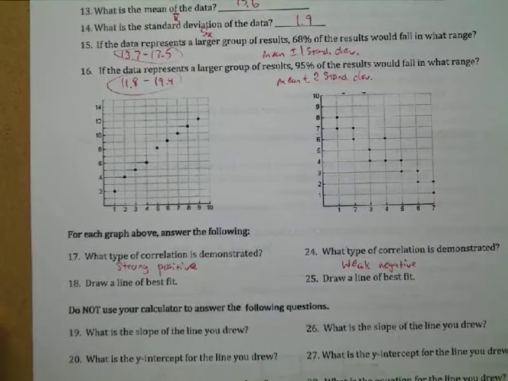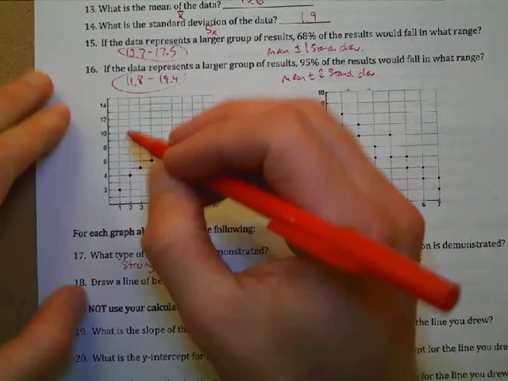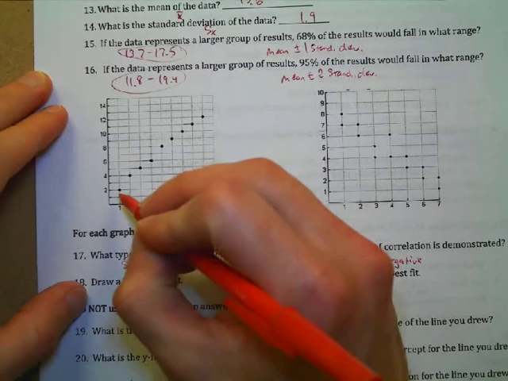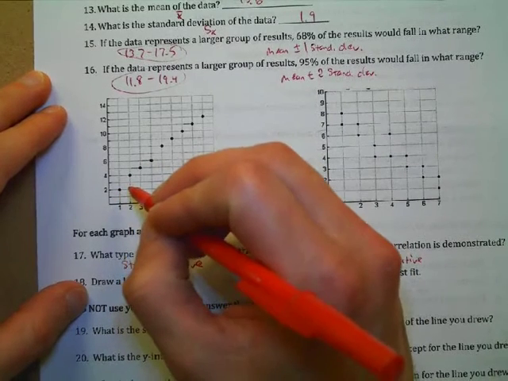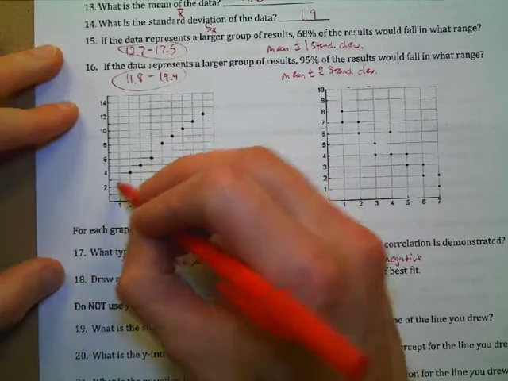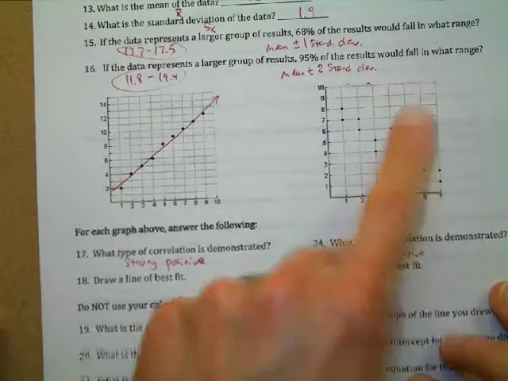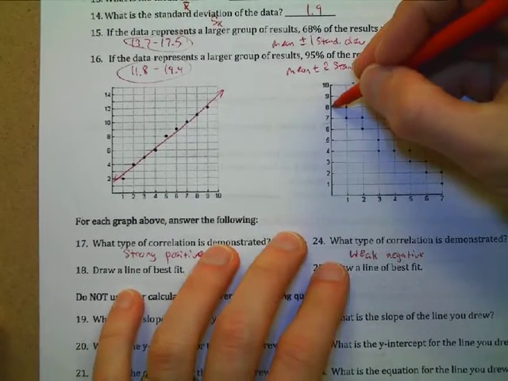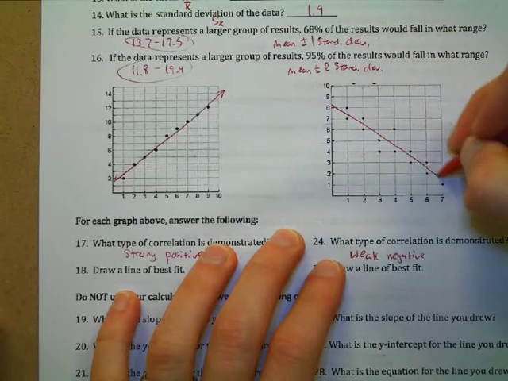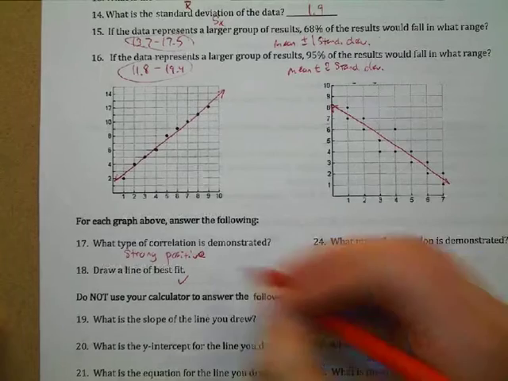Okay? It says to draw a line of best fit. To do a good line of best fit, you want to draw your line where? Through the center of the data, okay? Don't zigzag, though, a straight line. So just kind of eyeball a little bit, something like that. And then for this, same thing, but we're going to go down. So again, through the center of your data points there. Okay? So check, check.